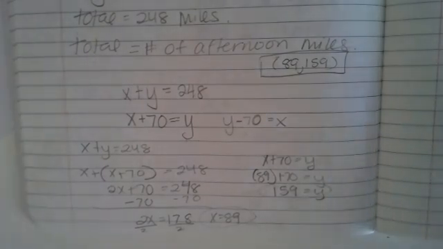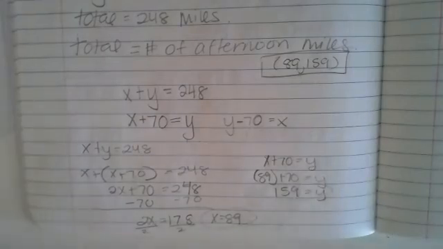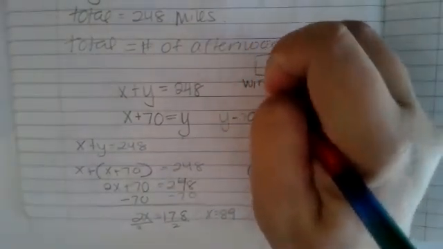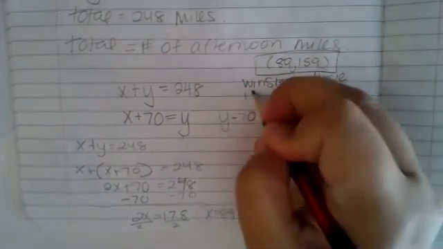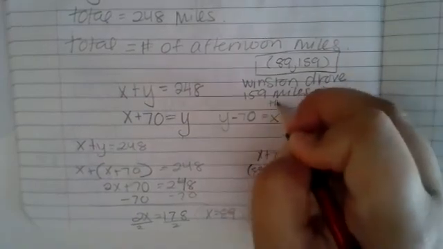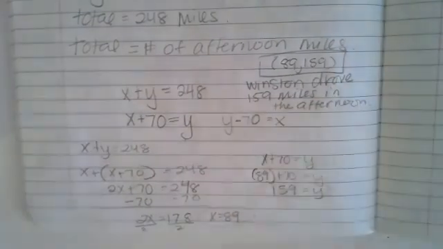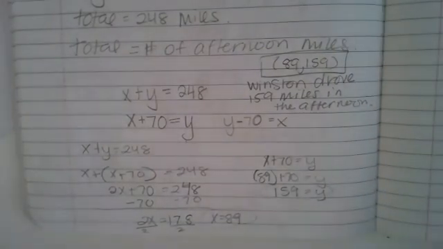Then I need to write a sentence. The question is asking how many miles he drove in the afternoon. My y represents afternoon miles. So Winston drove 159 miles in the afternoon. And there you have it.